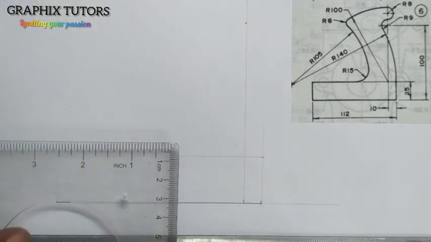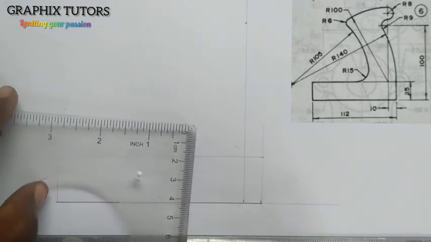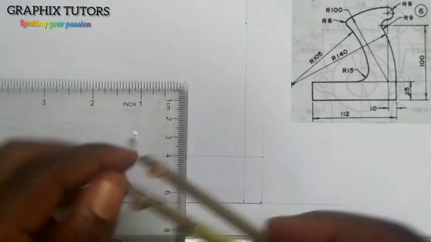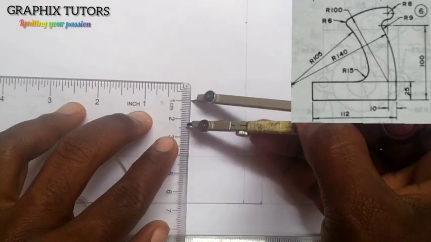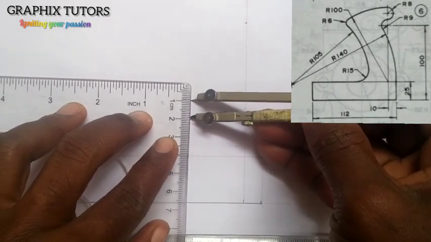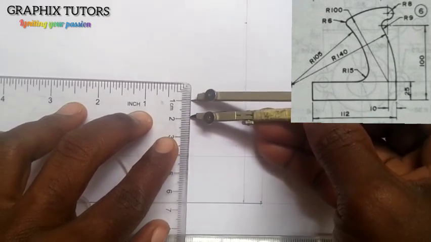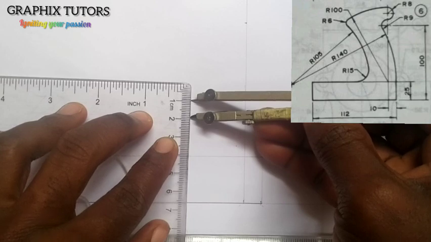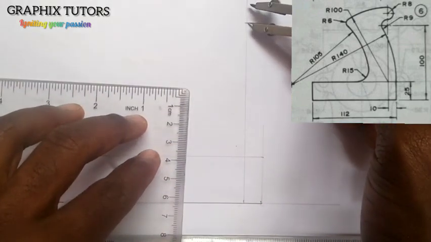So let's do that and see. I'll measure 9 on my meter rule. From 1 to this is 9. Look at that, just before 2. Right? So I'll place it here.